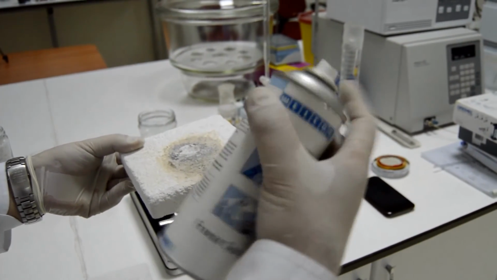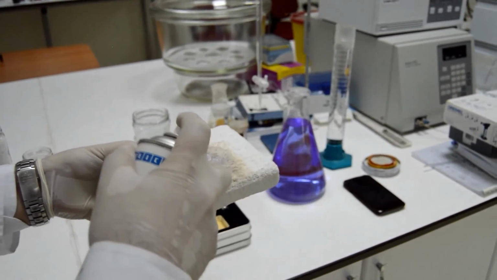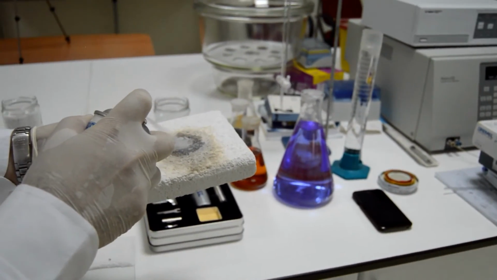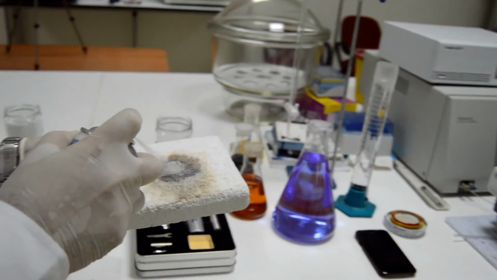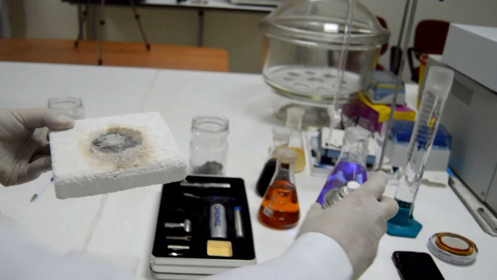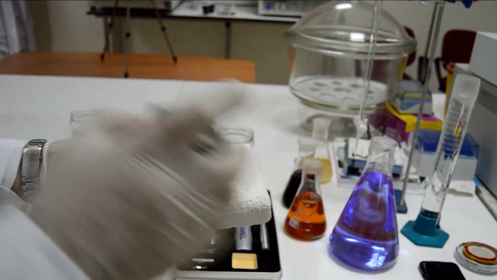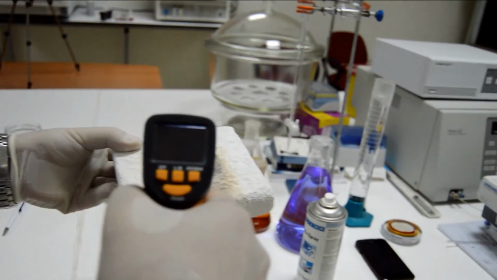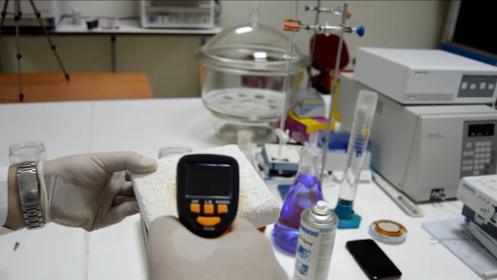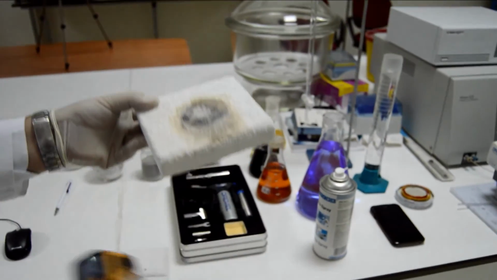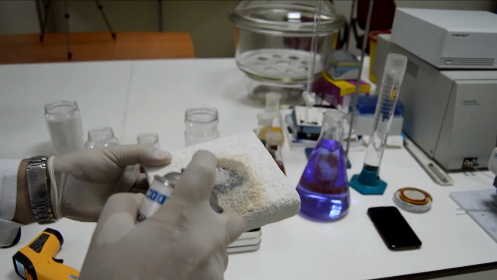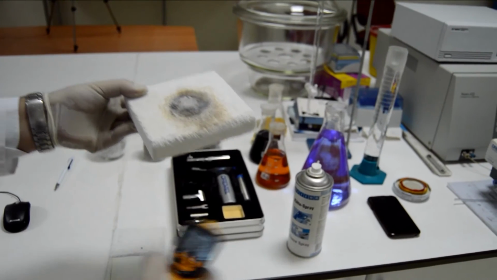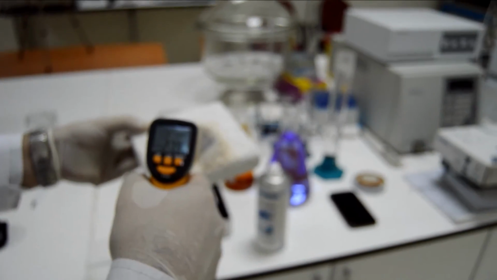We're cooling the first side with a special freeze spray, minus 24, 25, a little bit more, minus 27.